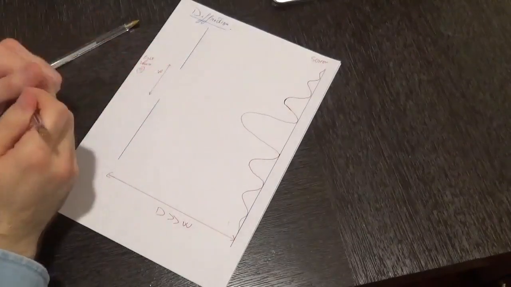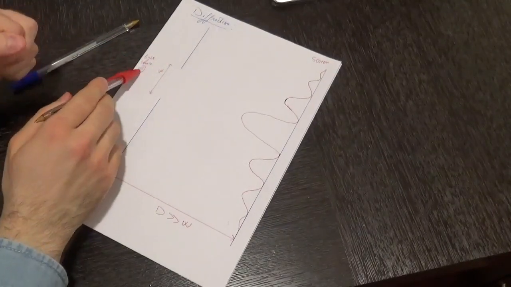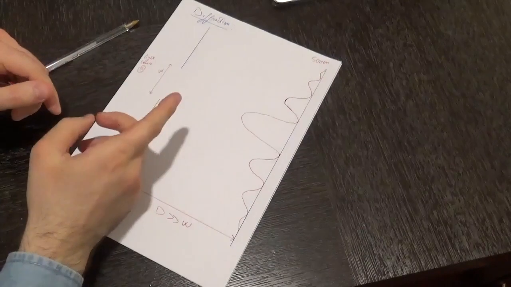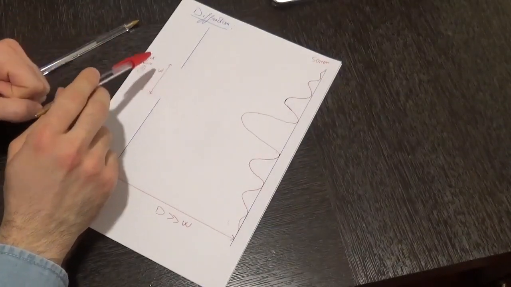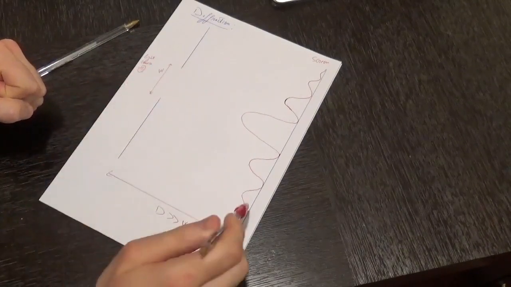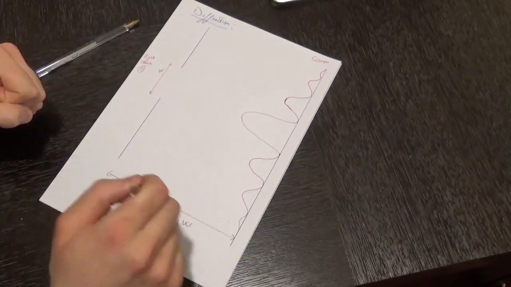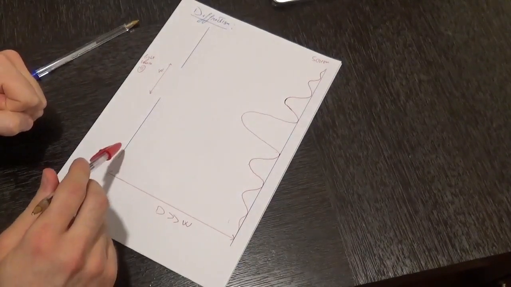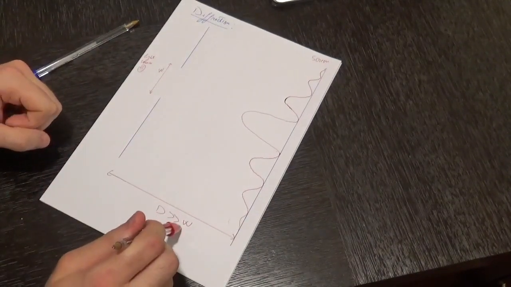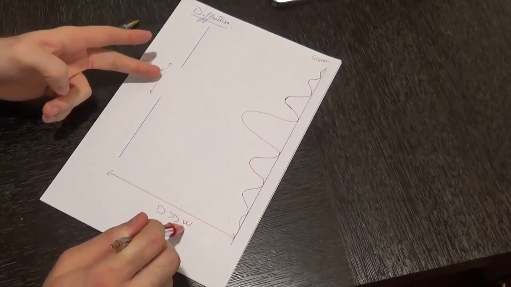Now moving on to the case of diffraction. In that case, we have a light source that is illuminating only a single slit. And that slit has a certain width, denoted as W. And over here we have the screen, which is located at a certain distance D from the aperture, noting that the distance between the slit and screen is actually too big in comparison to the width of that aperture.